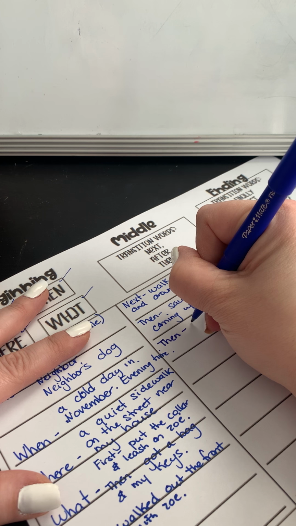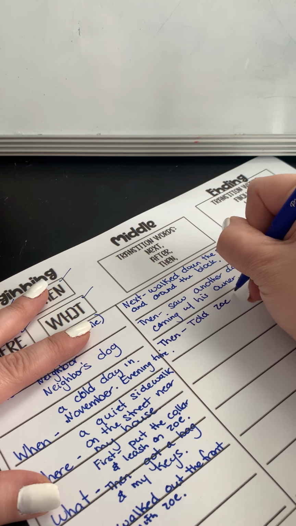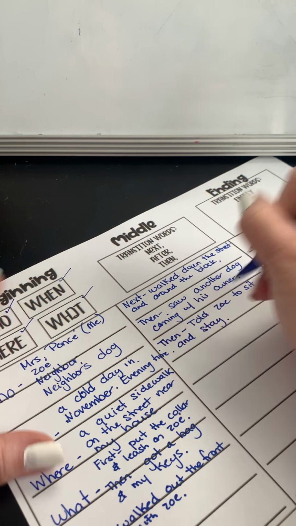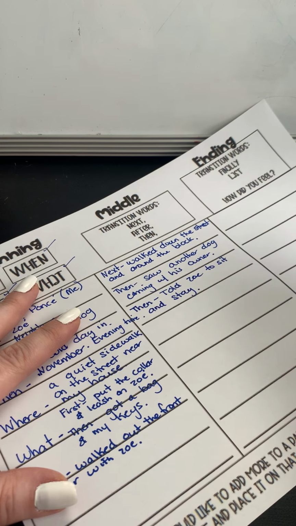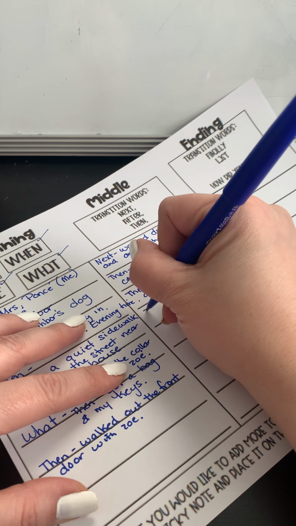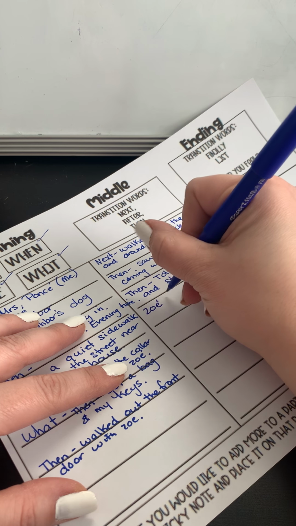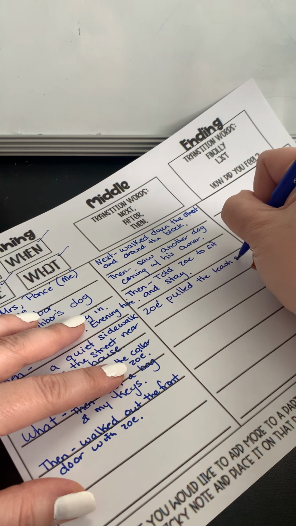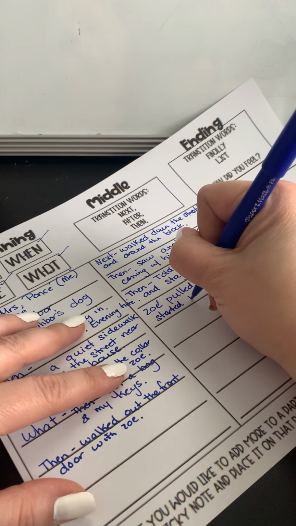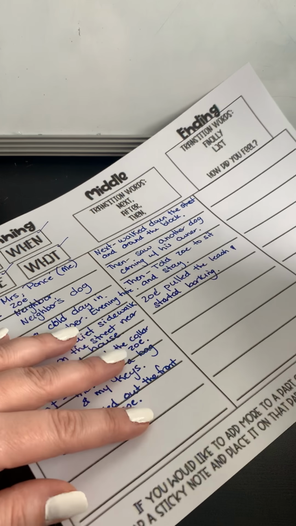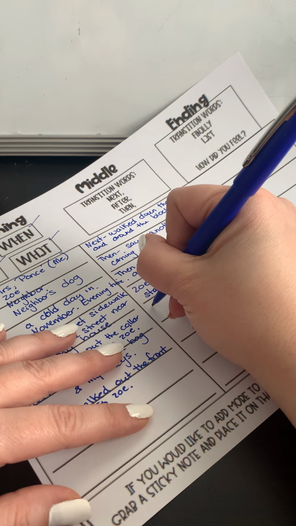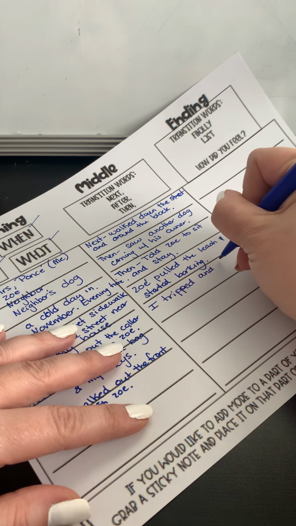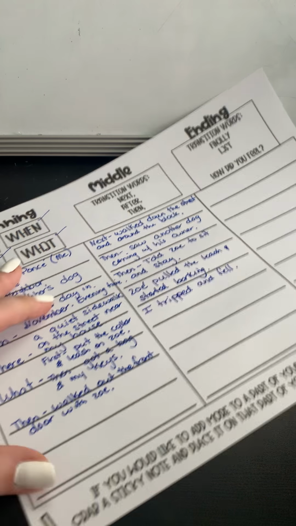Then told Zoe to sit and stay. Okay. Zoe pulled the leash and started barking. I tripped and fell. Okay.